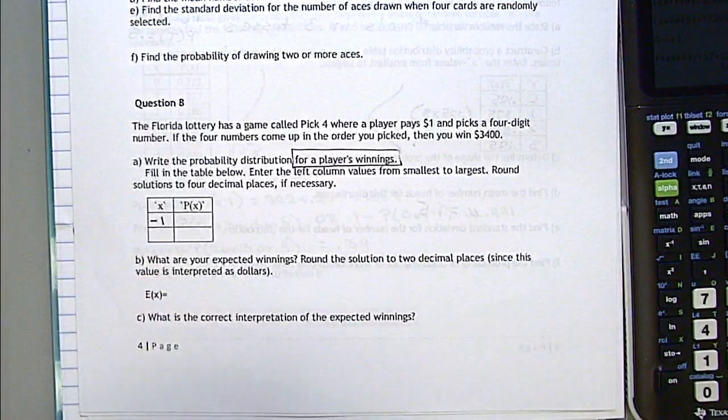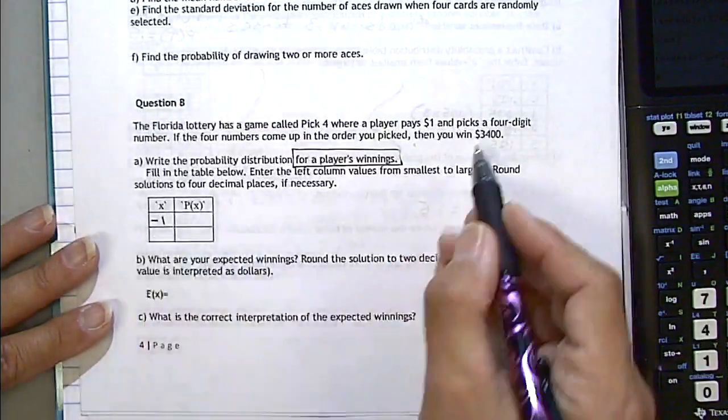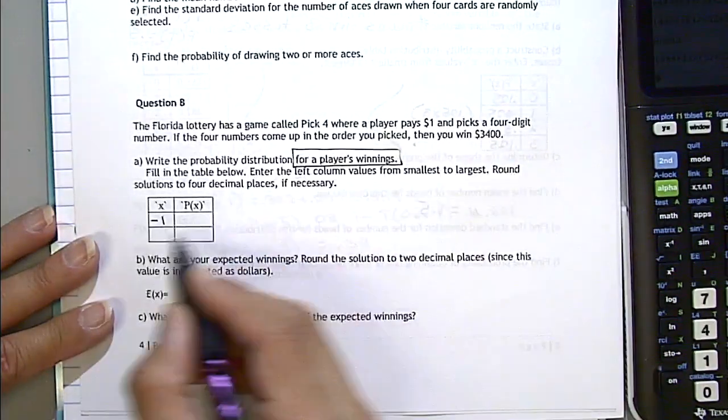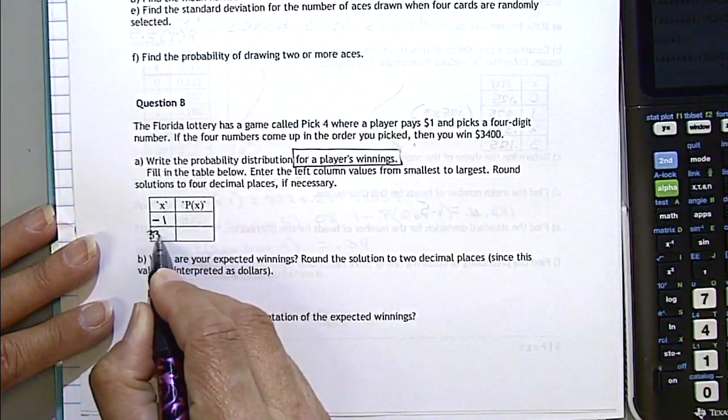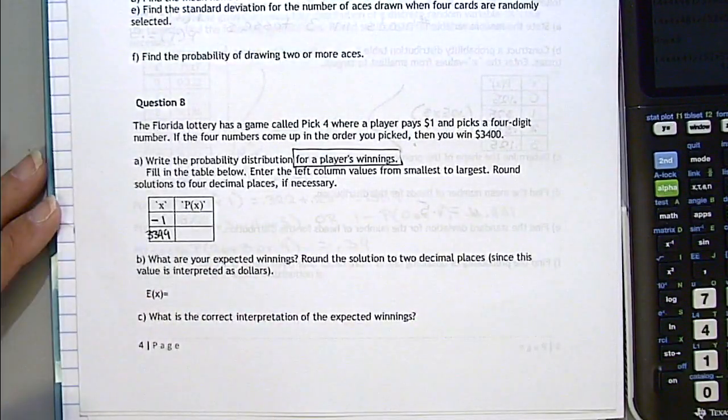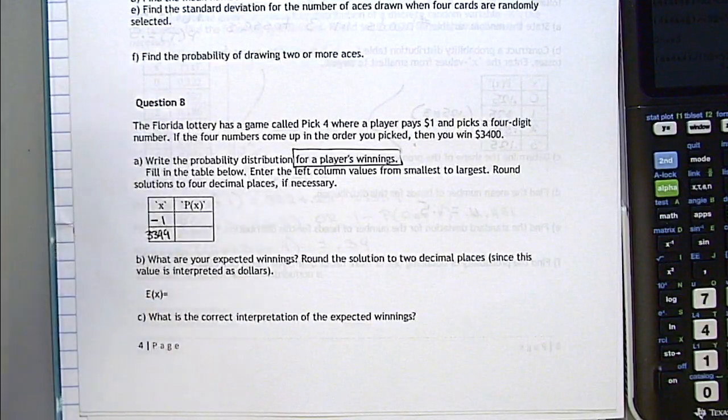If you win, what are you going to win? Except you spent $1, didn't you? So you have to subtract that $1. You have to say $3,400 minus the $1. So I got $3,399. That's what I would win. You understand? Those are the only 2 scenarios.